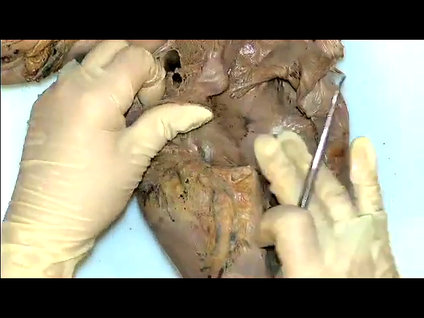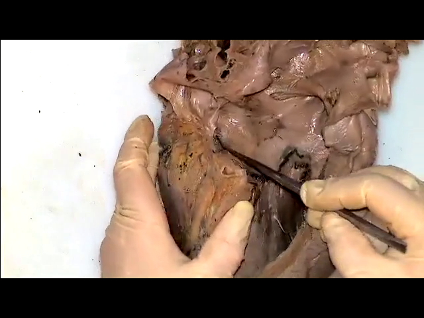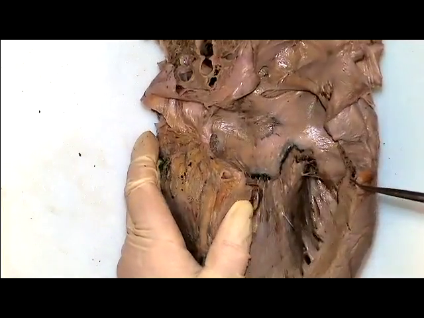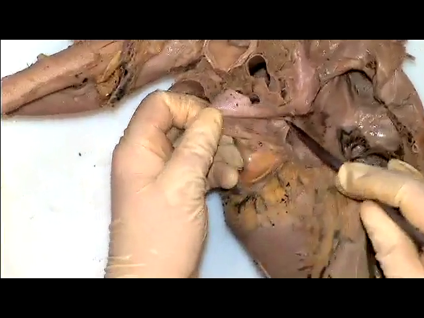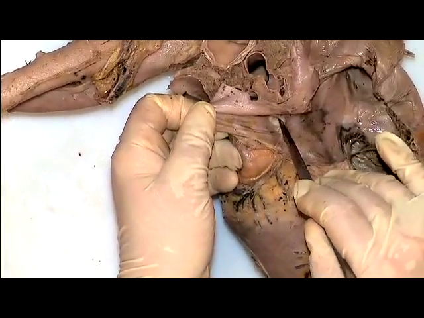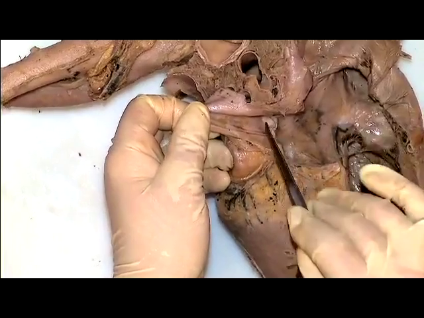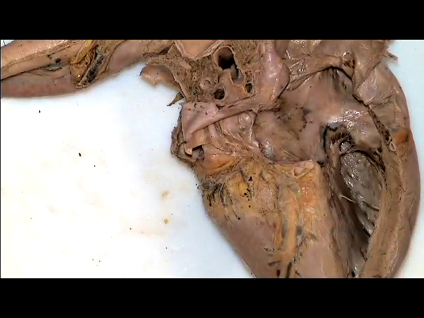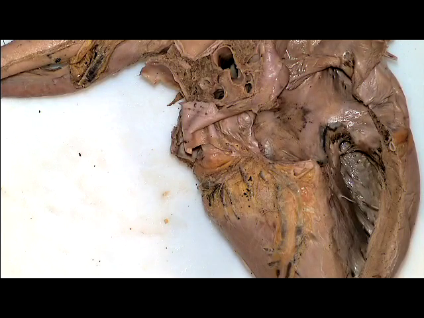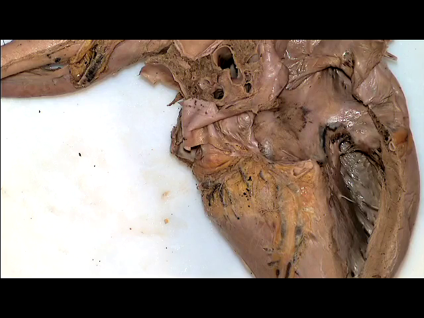If you look in this particular heart, this is our coronary sinus coming into our right atrium, and we can see sort of a little divot in here. That would have been where that foramen ovale would be. After it closes, it's called the fossa ovalis. It usually creates a little indention, fossa ovalis.